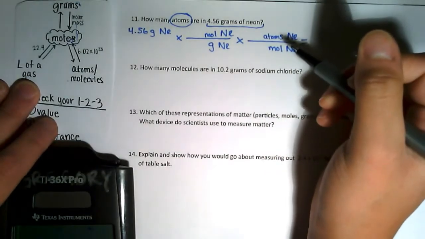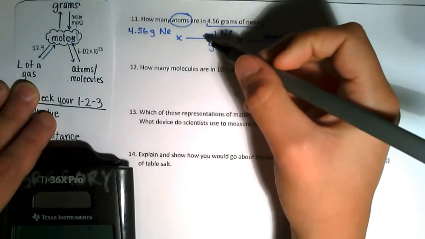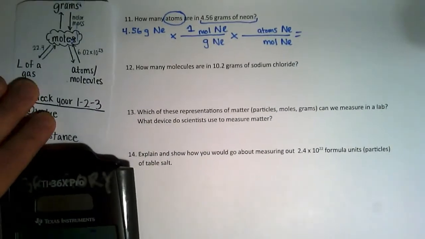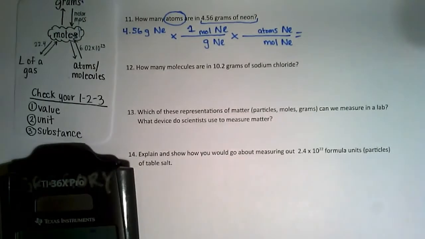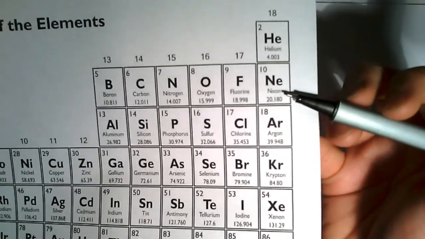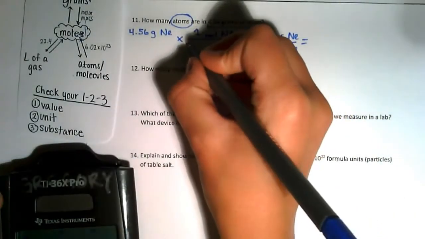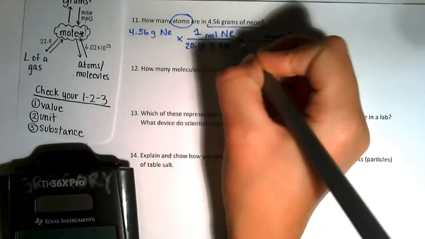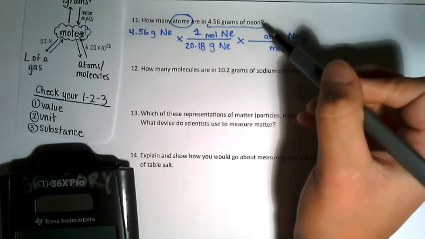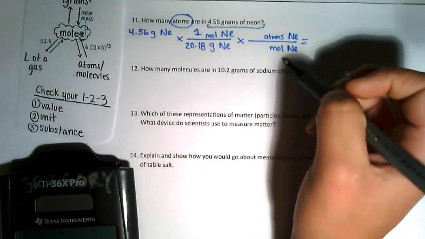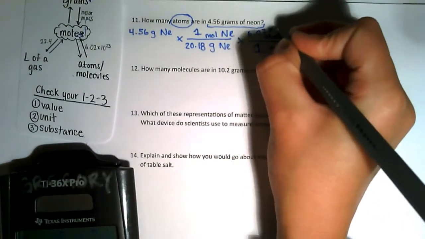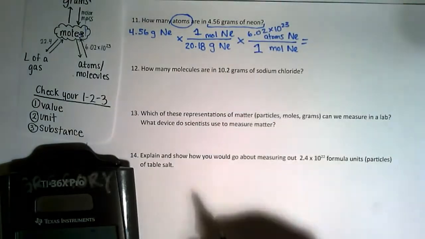So now I just have to fill in some true conversion factors. To figure out how many grams are in 1 mole of neon, I can look at the periodic table. Let's see. So neon is over here. Its molar mass is 20.180. So 20.18 grams of neon per 1 mole. And then there are 6.022 times 10 to the 23rd atoms in every mole. So in 1 mole, there are 6.02 times 10 to the 23rd atoms of neon.